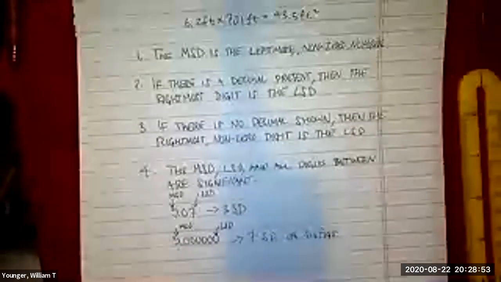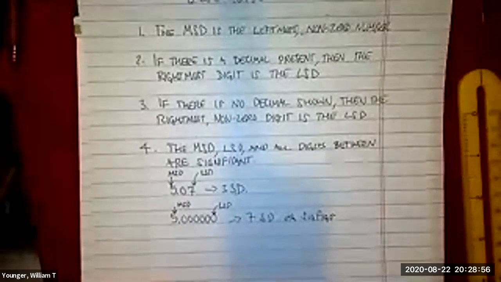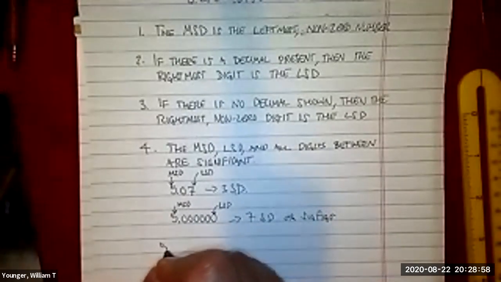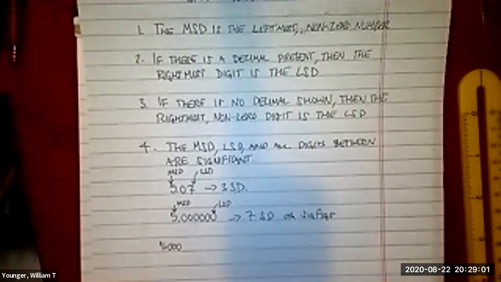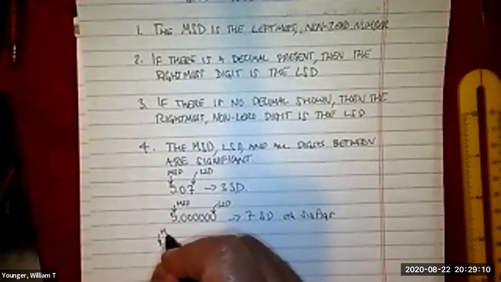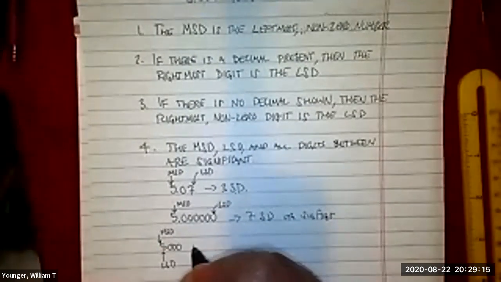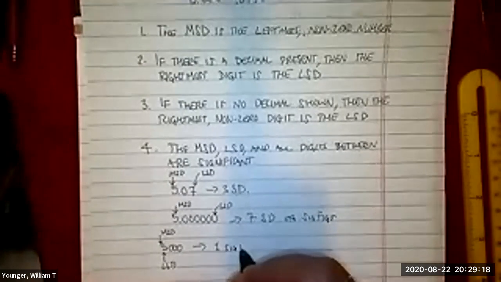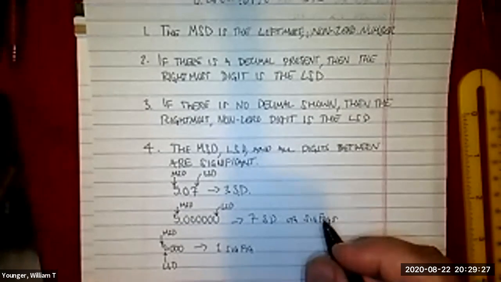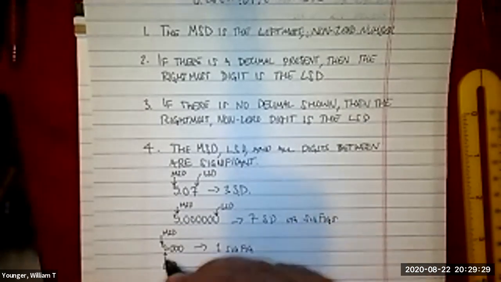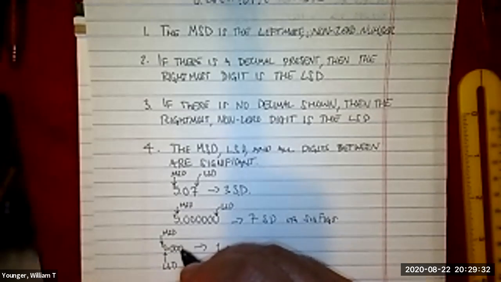A common problem that you run into with this scenario is your book will inevitably write the number 5,000. Technically speaking, since that number doesn't have a decimal present, this number is your MSD, and this number is also your LSD, so it has 1 sig fig. But your book is inevitably going to call that 4 significant figures. The way you actually avoid this problem is you're never supposed to write it that way if your last number is 0.